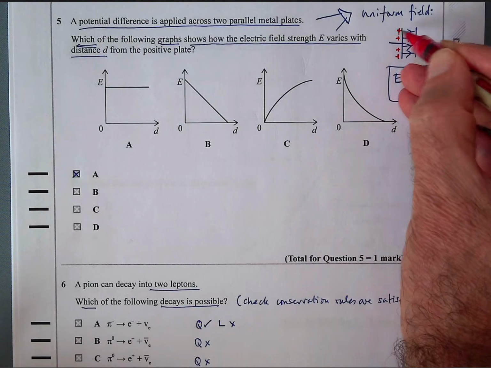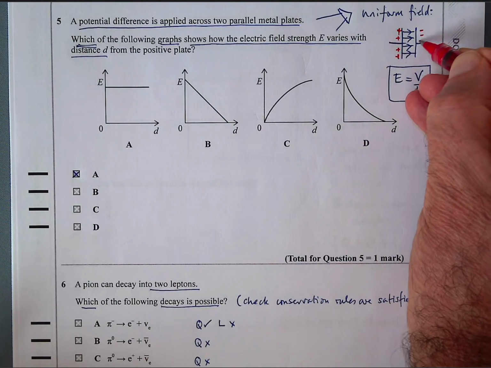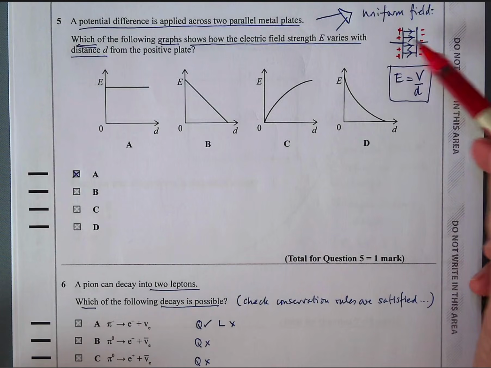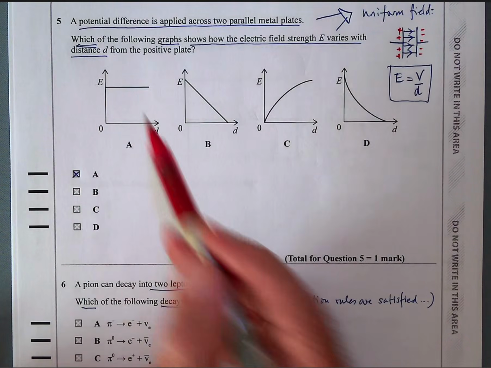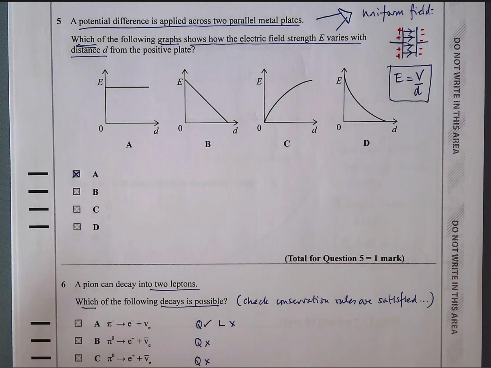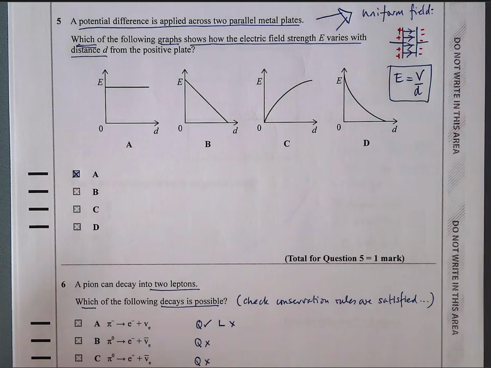I've drawn the field line, so it would be the direction a positive charge would move. Therefore, this is a negative, so I've drawn the arrows in the right direction compared to the charges. If you have this uniform field in there, that means the electric field strength doesn't vary between them. So the electric field strength is constant. So it has to be A, constant E. None of the rest are constant.